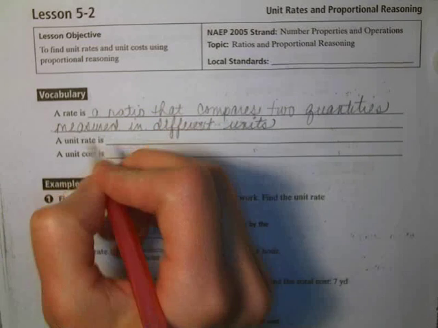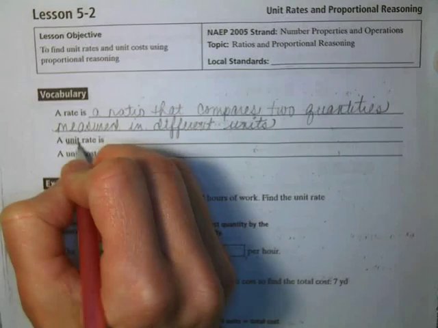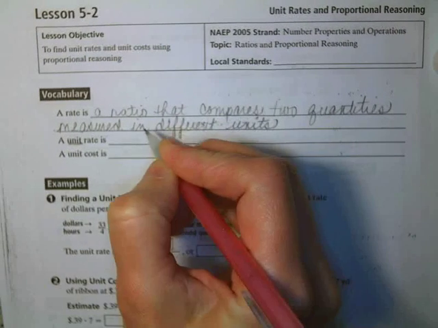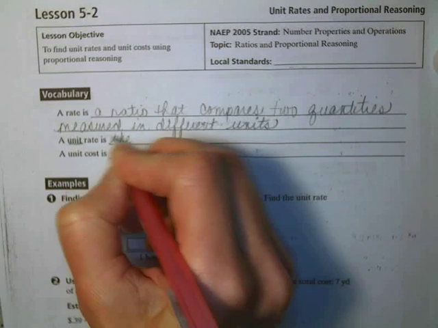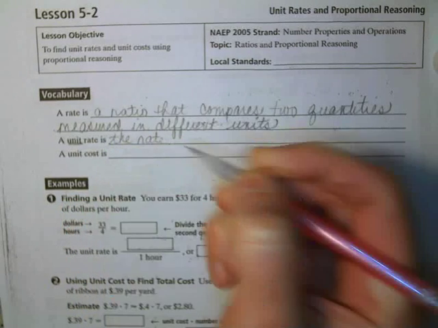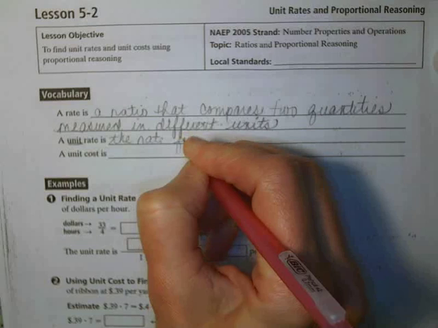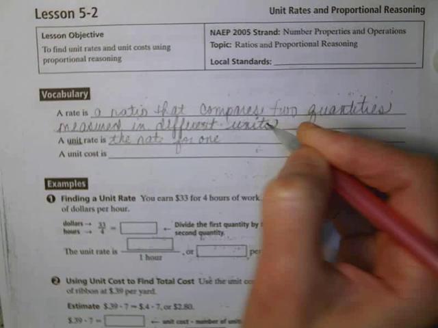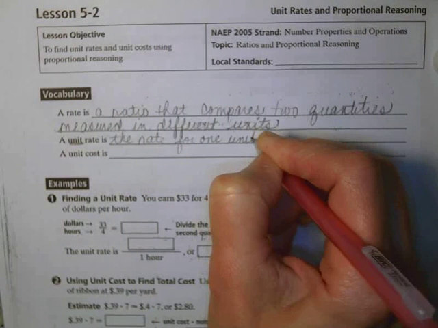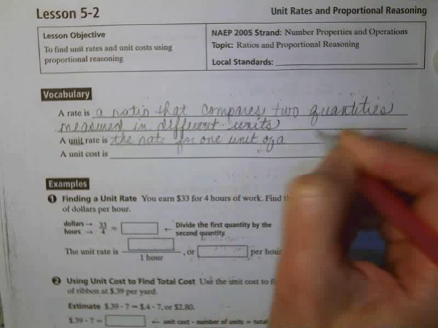A unit rate, the key word here is unit, is the rate for 1 unit of a given quantity.